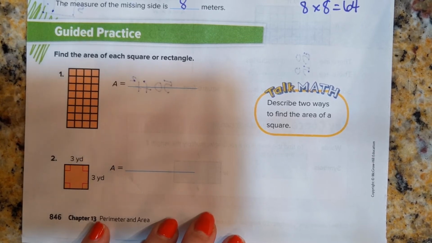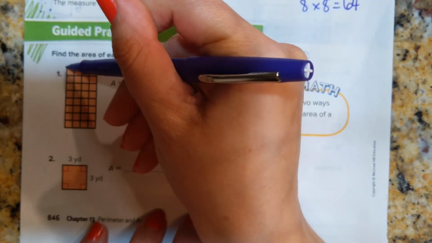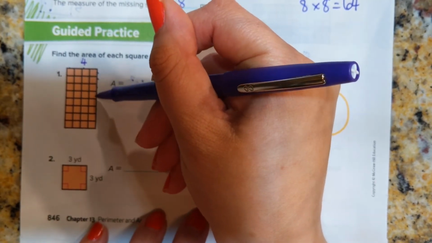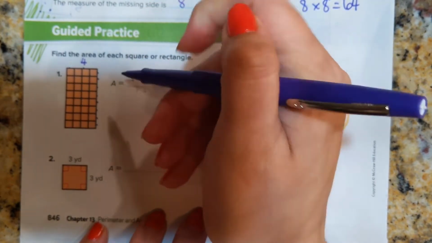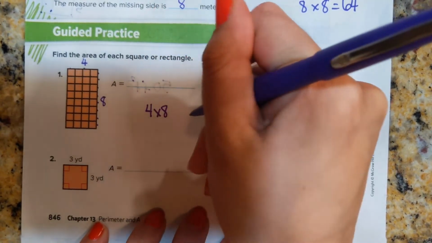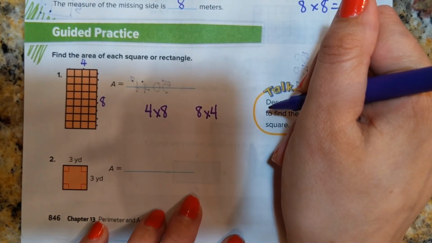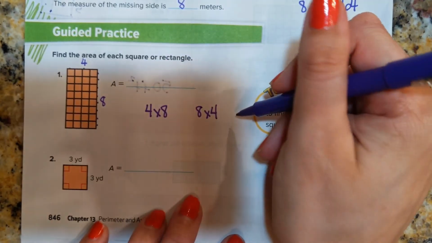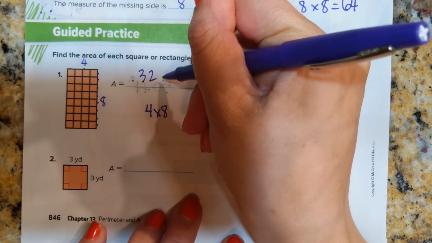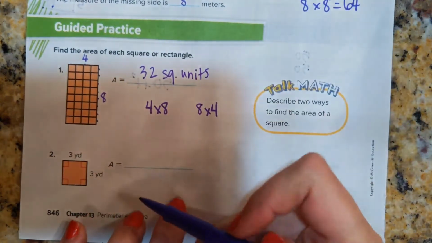Okay, find the area of each square or rectangle. I'm going to measure what is the length. 1, 2, 3, 4, 4. And what's the width? 1, 2, 3, 4, 5, 6, 7, 8. 8. All right, 4 times 8. Could you have also said 8 times 4? Yeah, we know the commutative property of multiplication says you can multiply either way. But so either way, it is 32 square units.